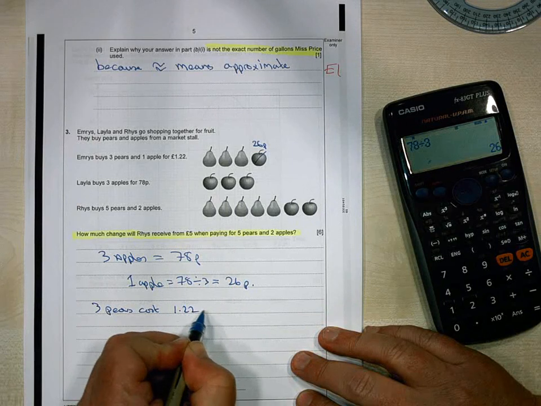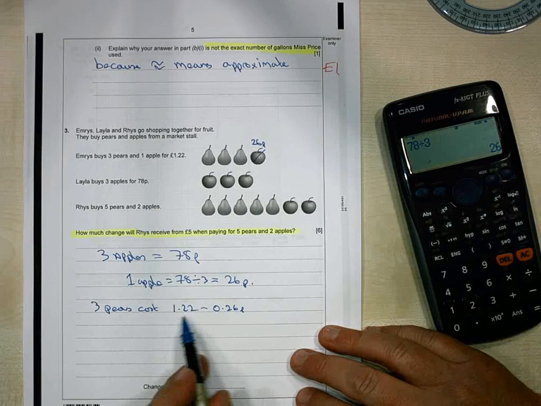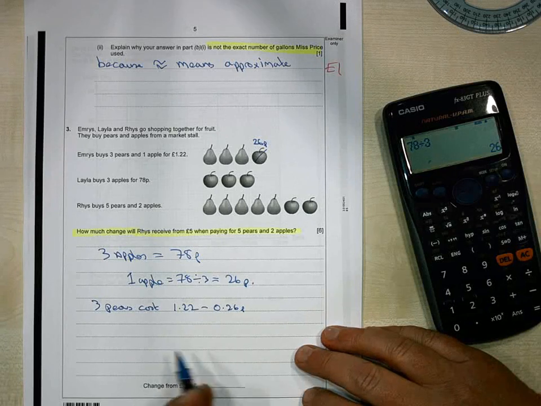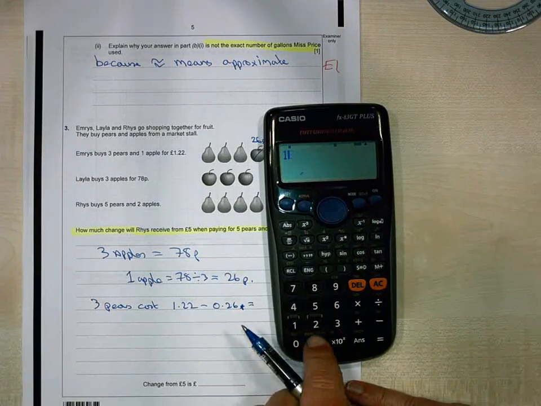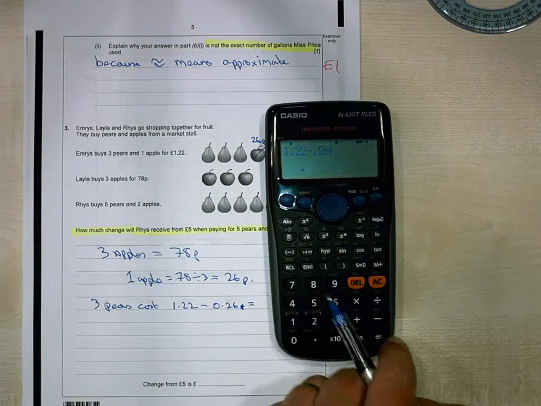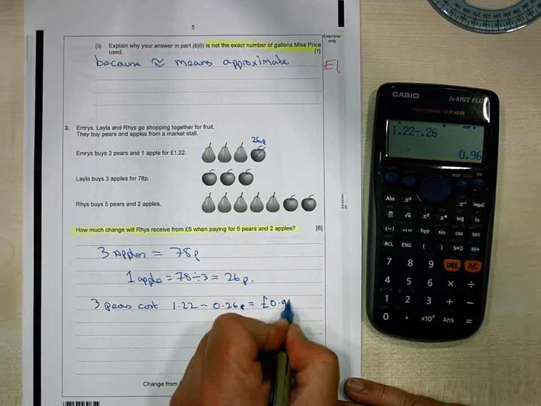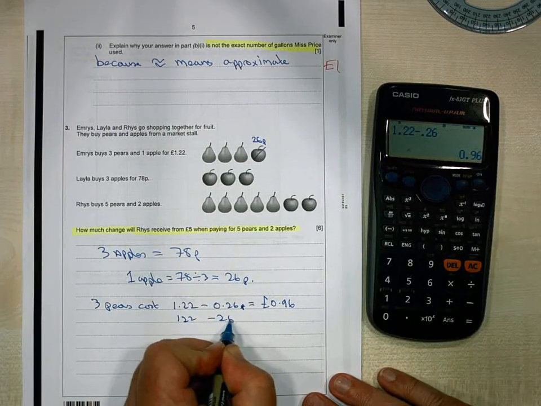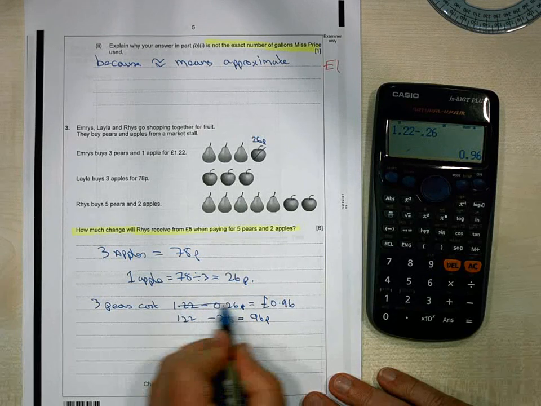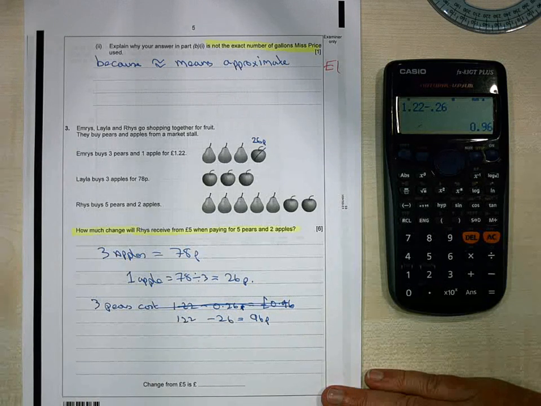So £1.22 take away 26 pence. So I'm either going to write 122 take away 26, or I'm going to write 1.22 take away 0.26. It doesn't matter which way you do it, so long as you're consistent. So £1.22 take away 26 is 96p. I'd probably been better off actually there working in pence, but it doesn't matter. Okay, so 3 pears cost 96 pence.